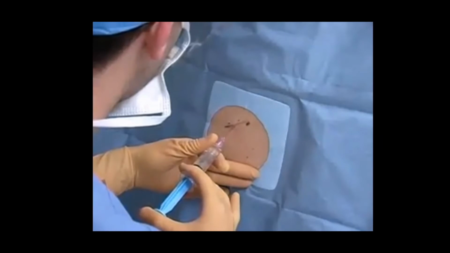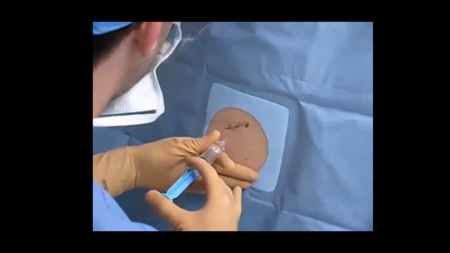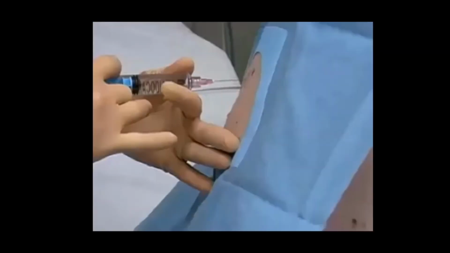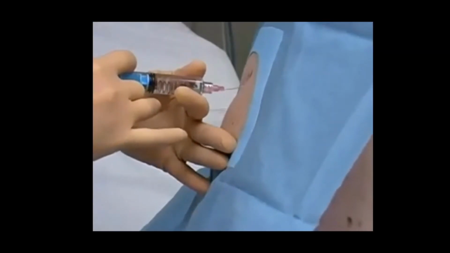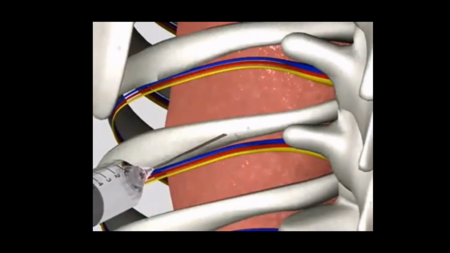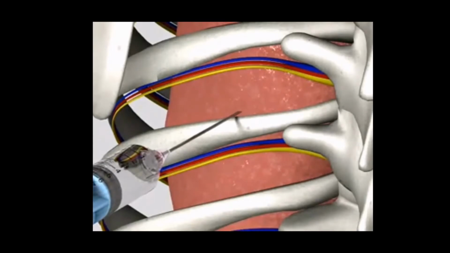Using a 25 gauge needle, place a wheel of anesthetic over the superior surface of the selected rib. Advance the needle through the wheel until it comes into contact with the rib, and then gently walk the needle over the superior surface of the rib. This technique avoids injury to the neurovascular bundle that runs along the inferior surface.